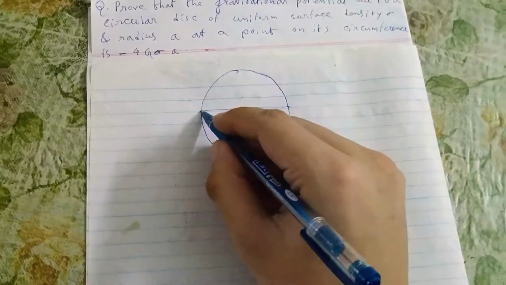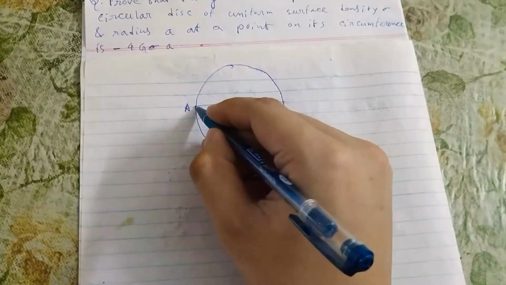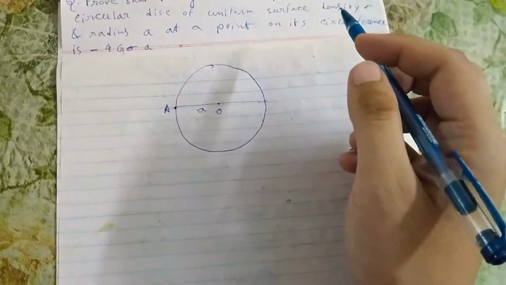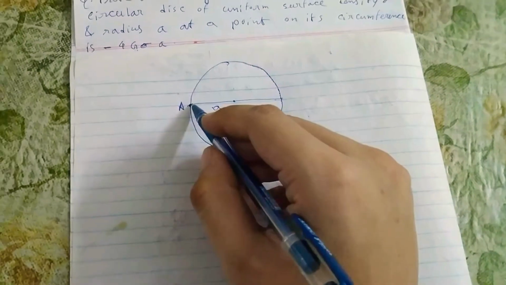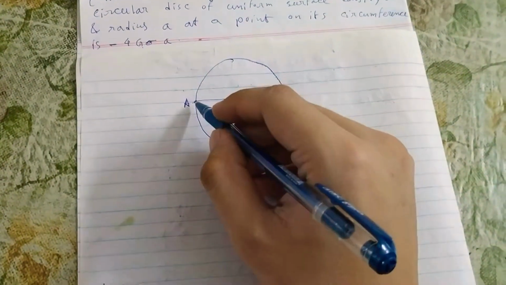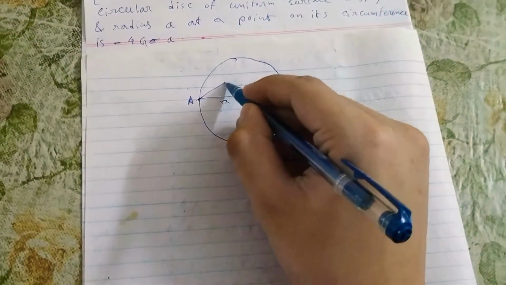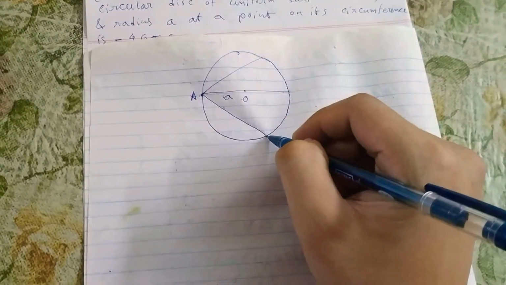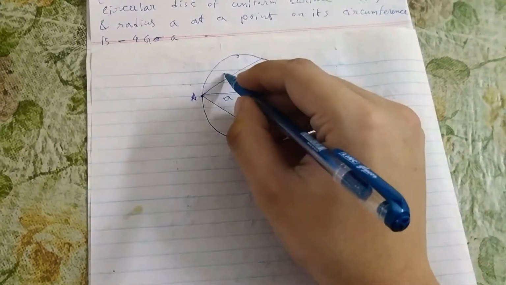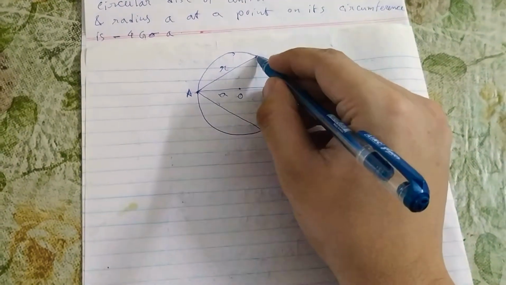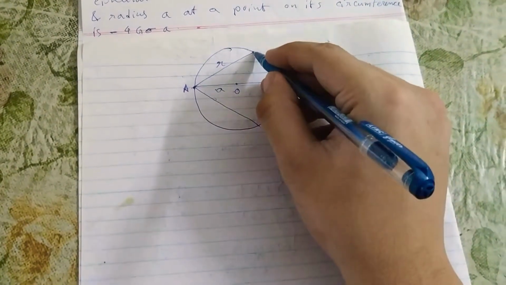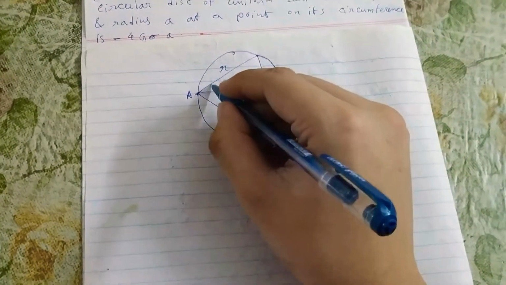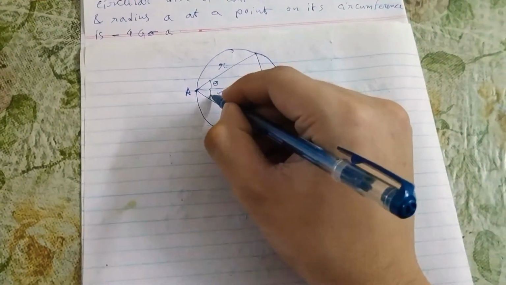Now we take a point A here, as we have to calculate the potential on any point on the circumference, and we have to draw these two lines of length r, and both have equal length, and this is the arc length. And this is also theta angle, this is also theta angle.